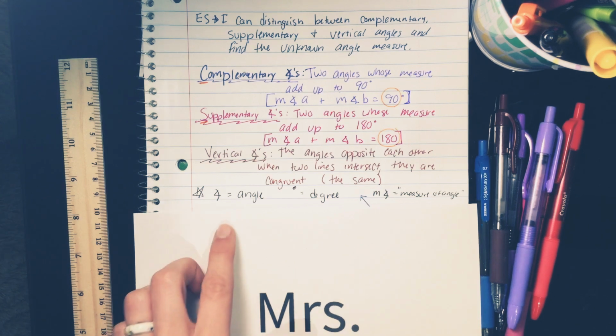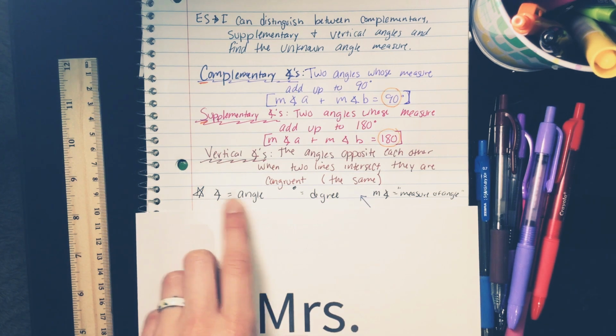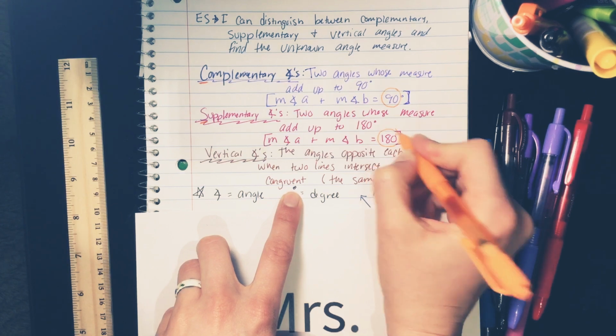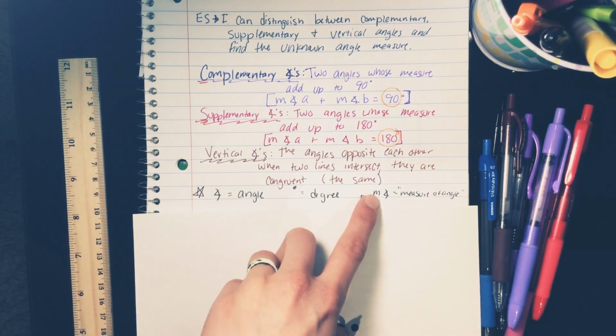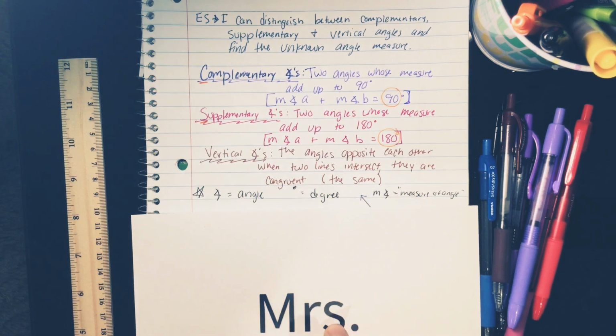All right, and also just to remind you that the angle, this symbol means angle. This symbol right here over when you have a measurement is degrees. And then this M with angle symbol means measure of angle.